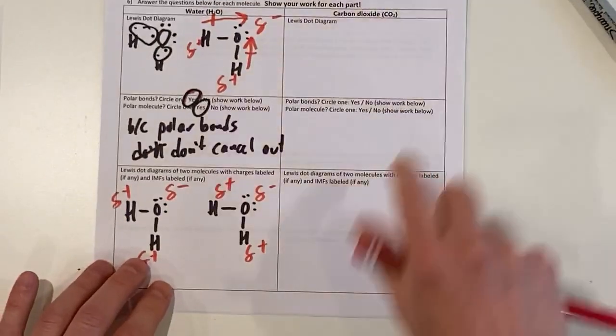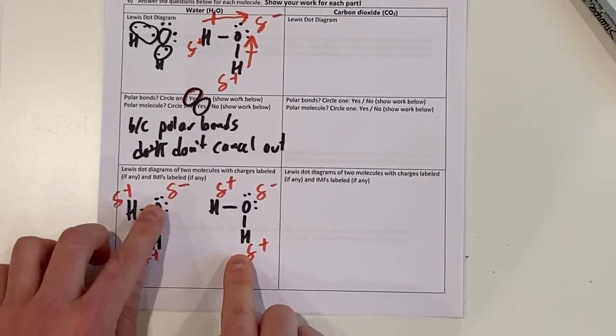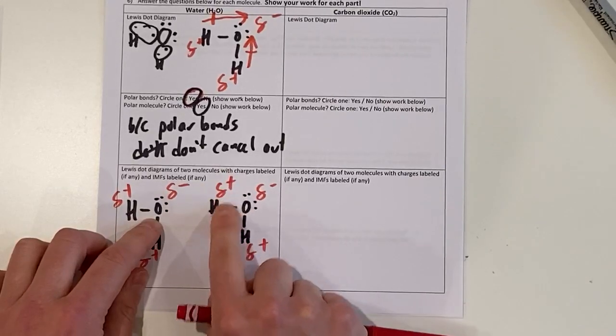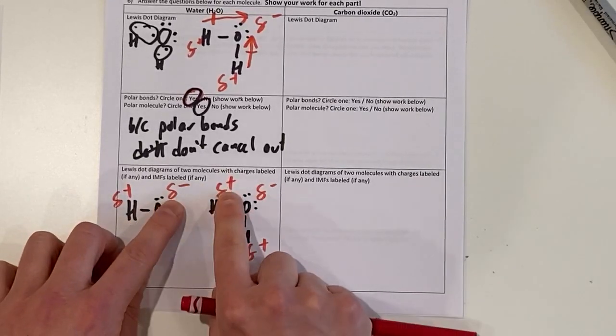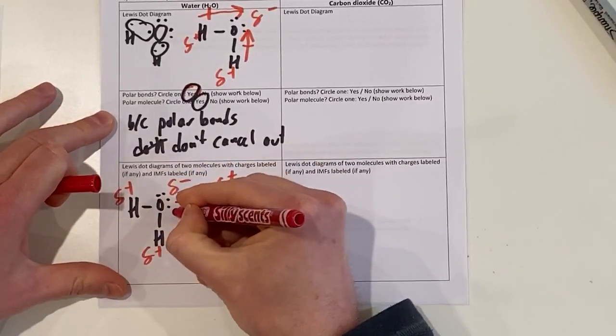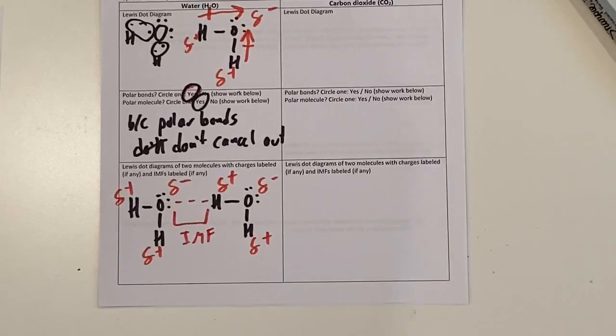So let's take a look here. Okay, so separate molecules, opposite charges. Well, look here. We've got a partial negative on this oxygen, partial positive on this hydrogen, negative, positive, opposite charges. So this is going to be the intermolecular force, IMF.